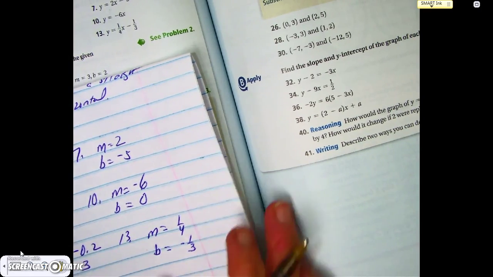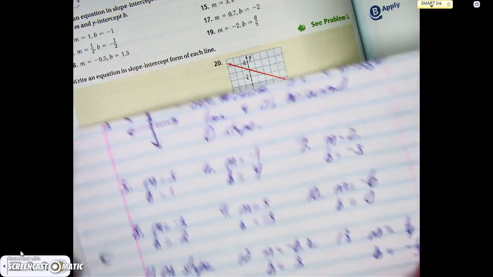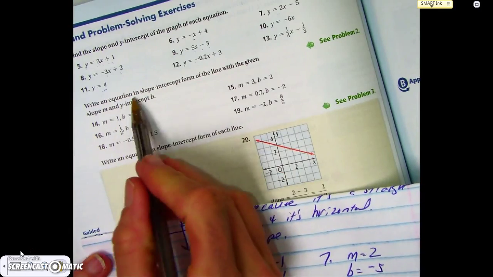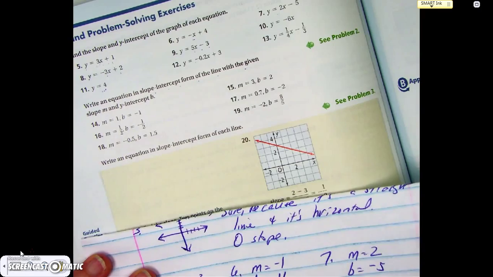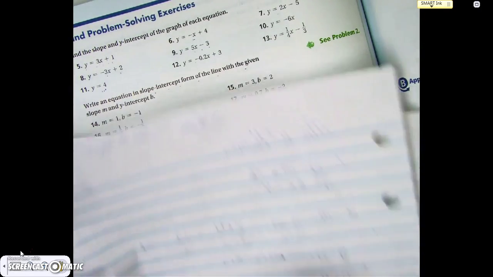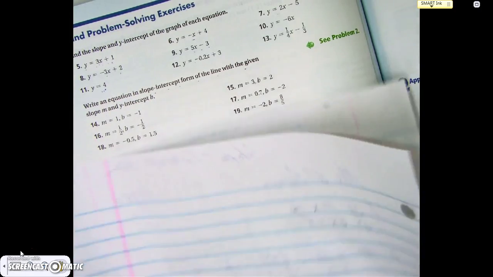All right? Write an equation. Oh, this is easy. Write an equation, the slope-intercept form of the line with the given slope, m, and y-intercept, b. Alrighty. Moving to the back. So 14.